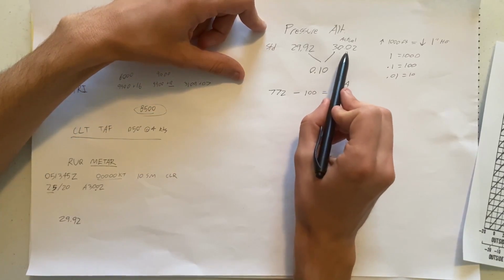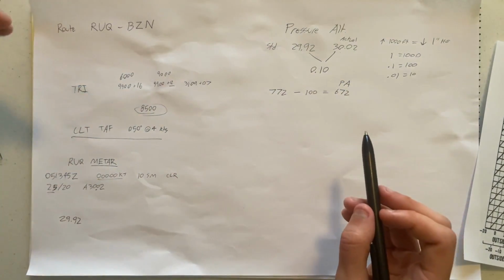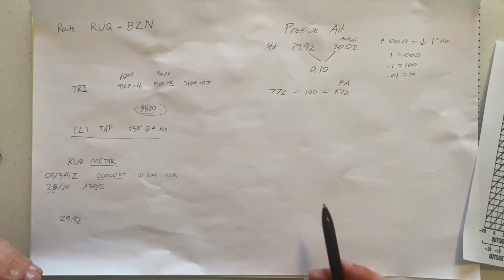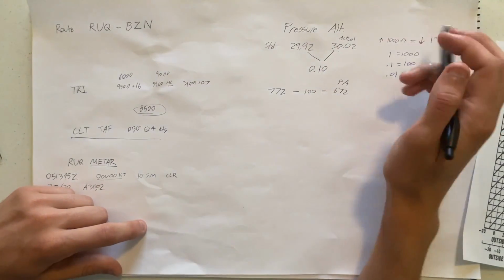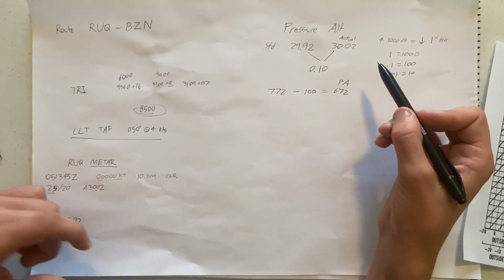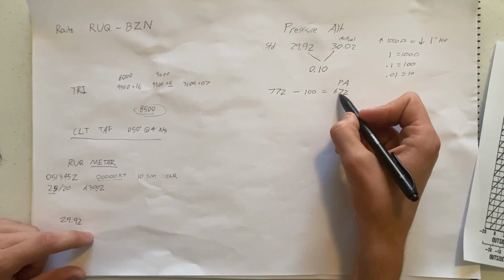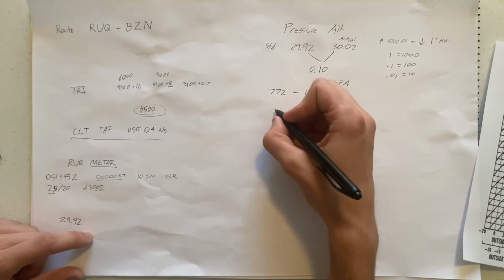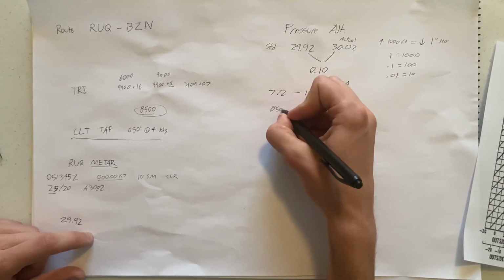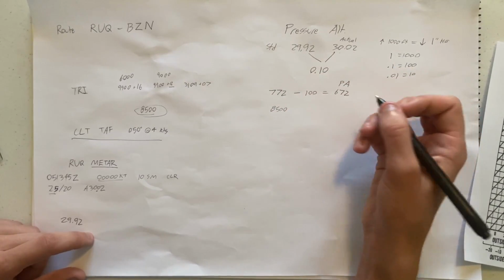If pressure is higher than standard, our airplane is going to act like it is lower than actual because we have more air pressure than we're typically used to getting. So there's our pressure altitude, 672 feet. All the way up at 8,500 feet, we can use the same conversion. It's not going to be perfect, but it'll be close.